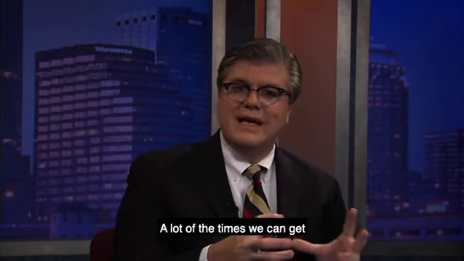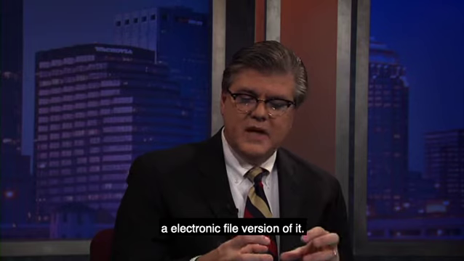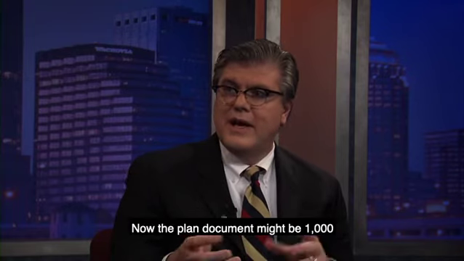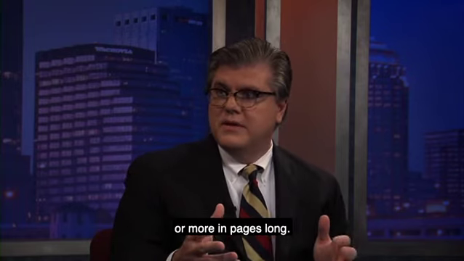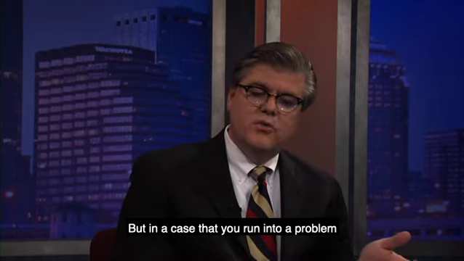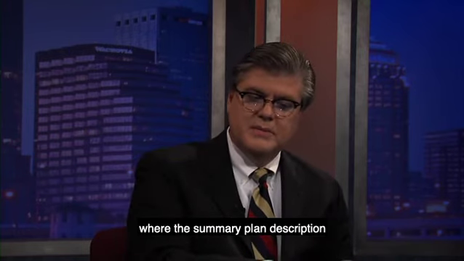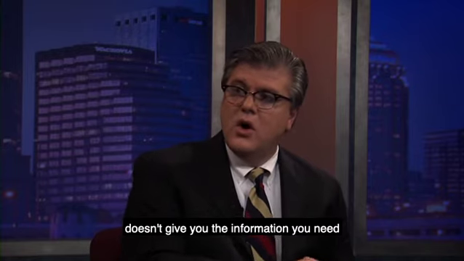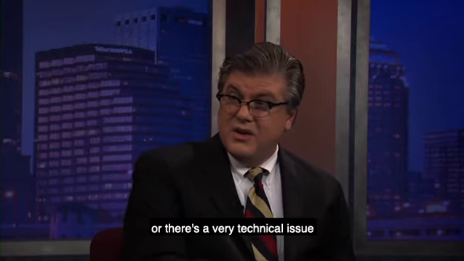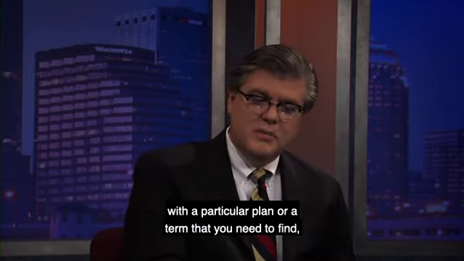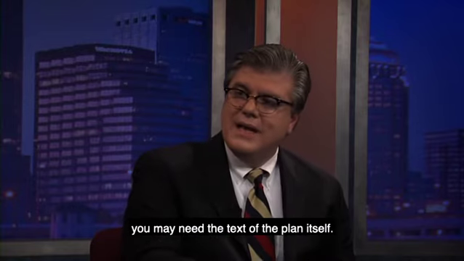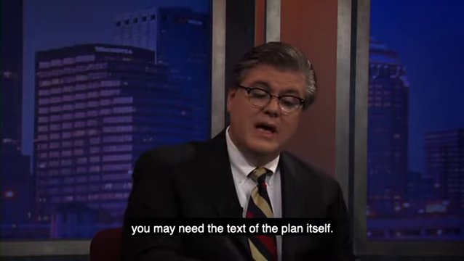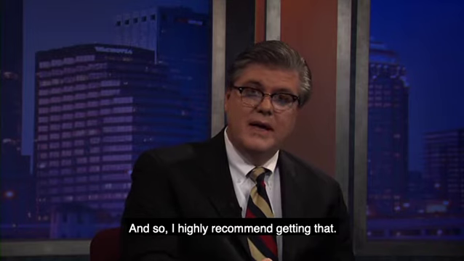A lot of times we can get an electronic file version of it. Now, the plan document might be 1,000 or more pages long. But in the case that you run into a problem where the summary plan description doesn't give you the information you need, or there's a very technical issue with a particular plan or a term that you need to find, you may need the text of the plan itself. And so I highly recommend getting that.